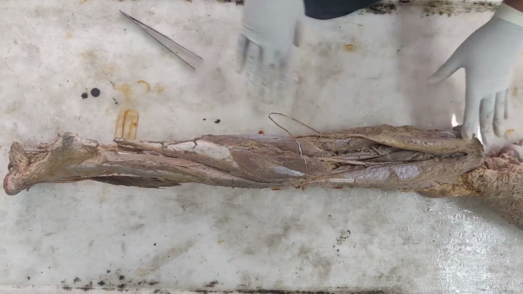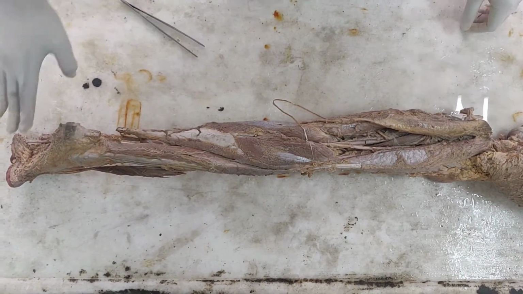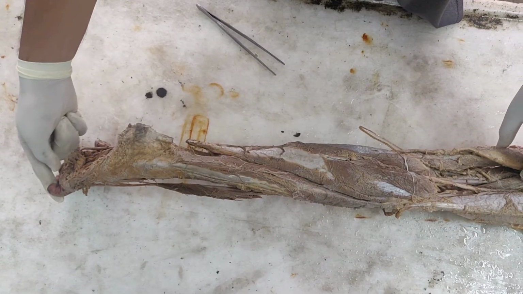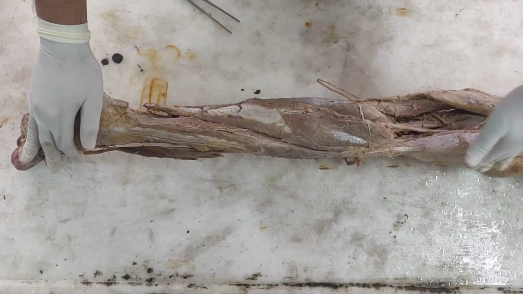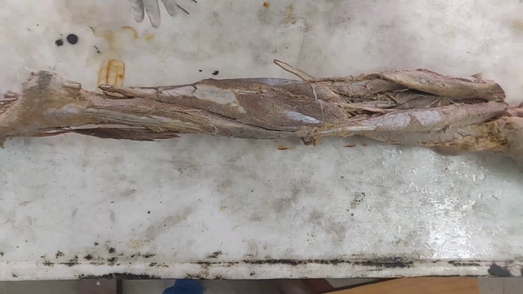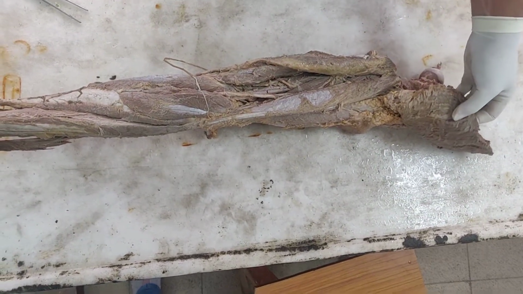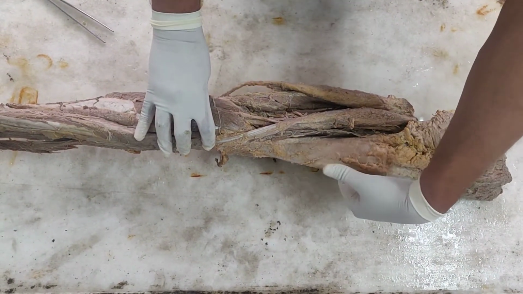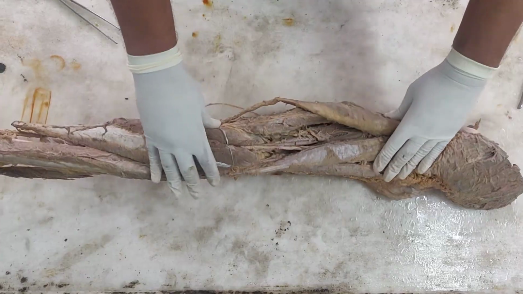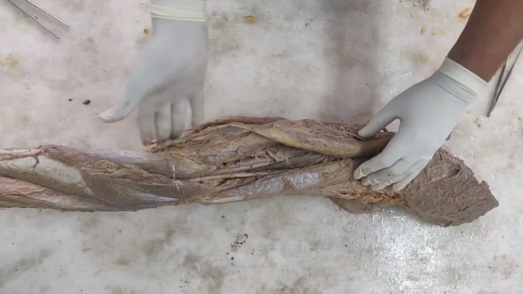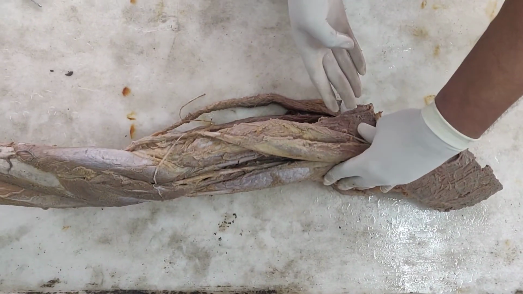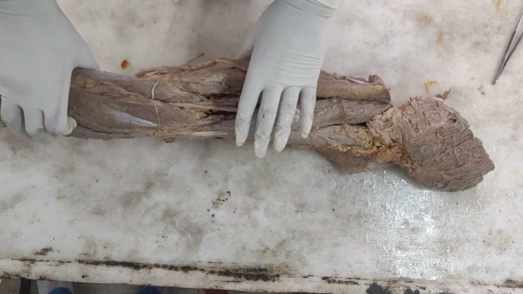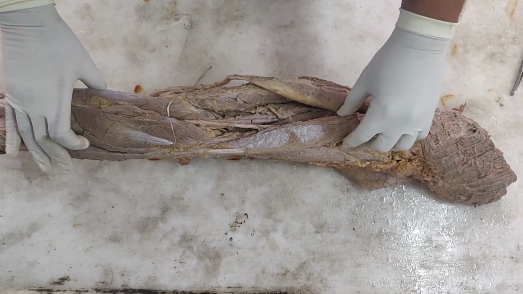Now I have rotated the limb to the posterior aspect. Here you can see this is the small toe, or little toe. This side is called the lateral side. From the upper side you can also identify the gluteus maximus, and on the lateral aspect there is the iliotibial tract. On the medial aspect you can see the posterior fiber of the adductor magnus also. Now this is the back of the thigh, and we will discuss the back of the thigh.